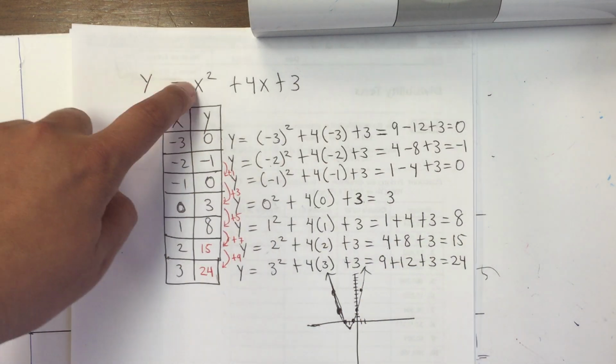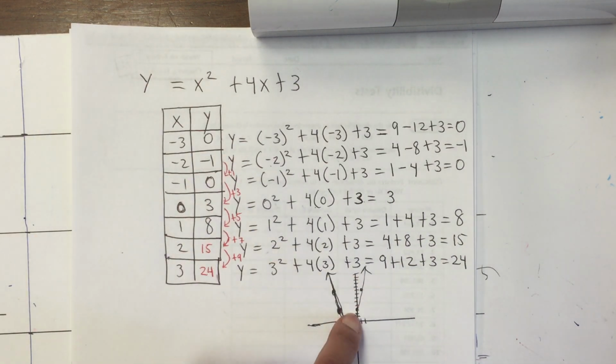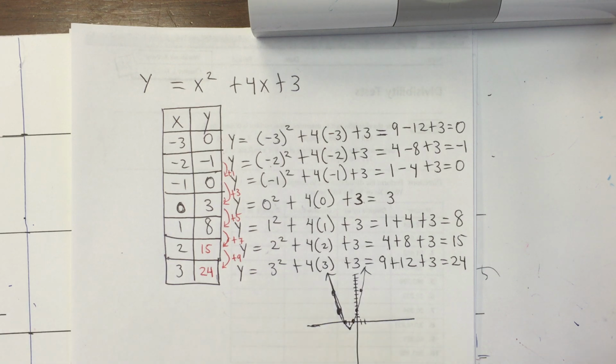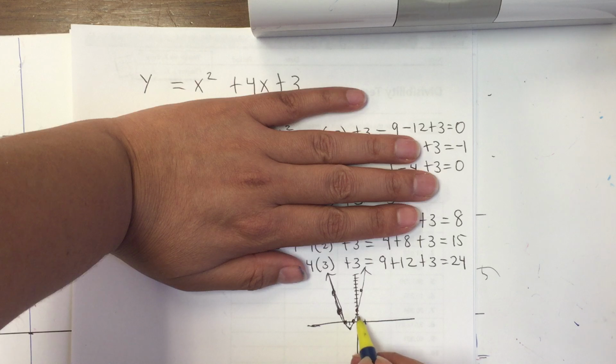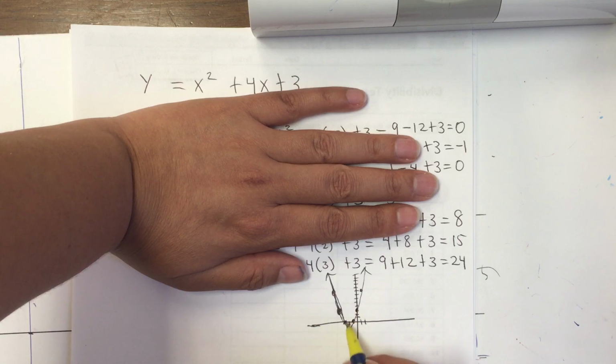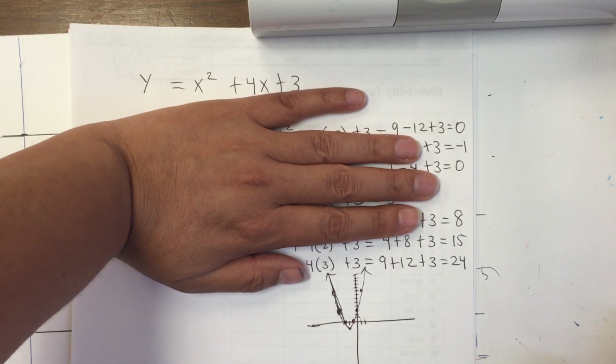Okay, but from equation to table to graph. And you can always just have the graph and look at, oh, I have my y-intercept and my x-intercepts and my vertex. So those are the types of information that you can look for in a graph.